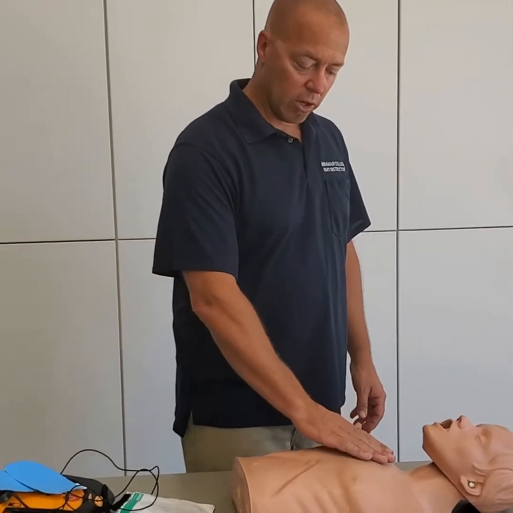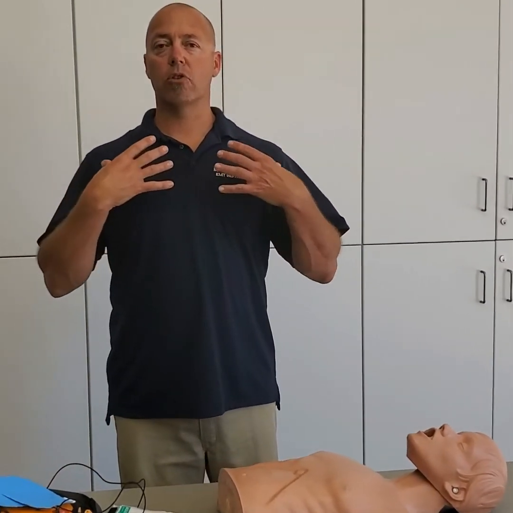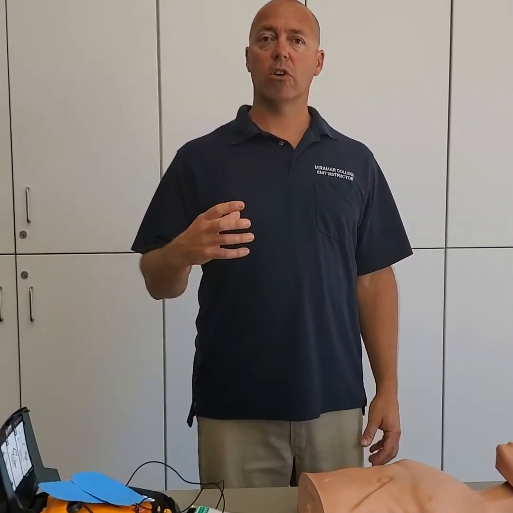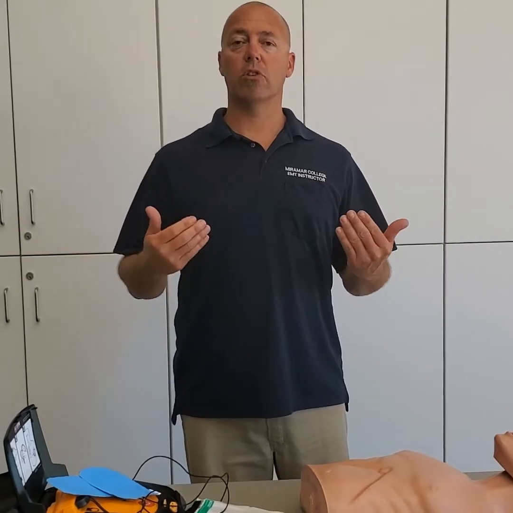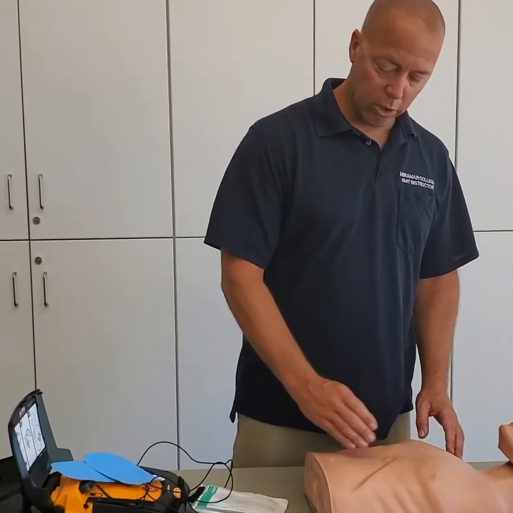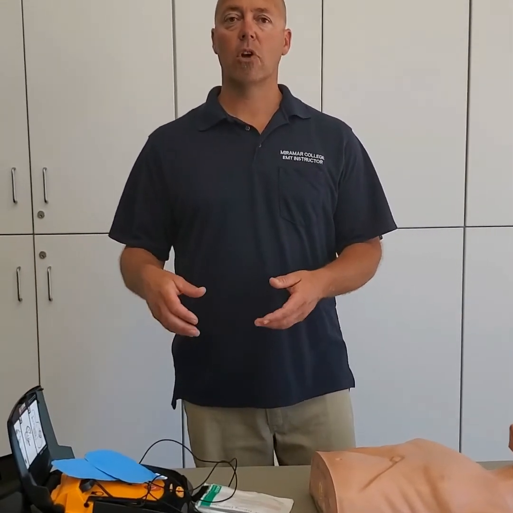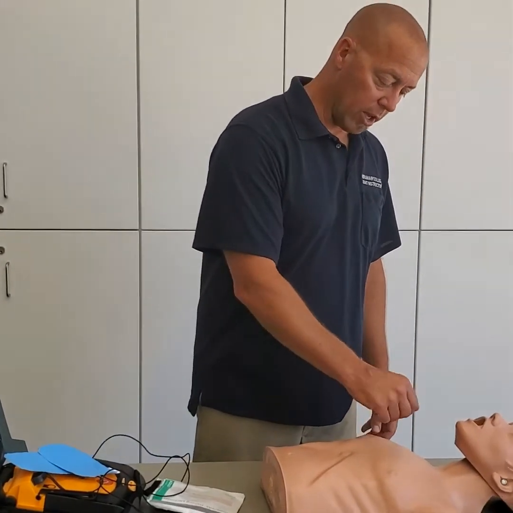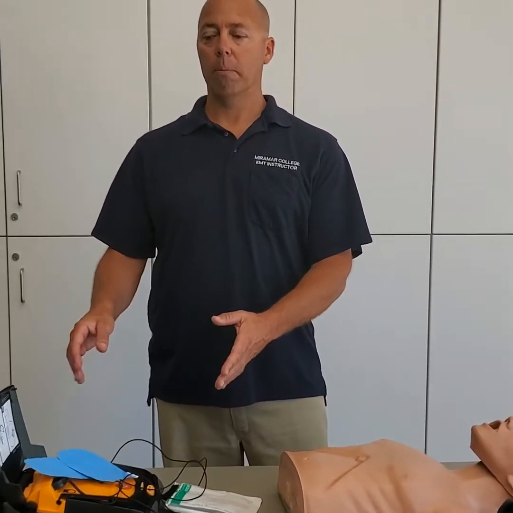The other thing to consider is that we have to have good pad contact on the chest. If you have a patient with a lot of hair, a hairy chest, the pads generally are not going to contact the skin very well, which means it's not really going to work. Most of these AEDs come with a little toolkit that will include a razor. We'd take out the razor, scrape off the hair on the chest, and then apply the pads.